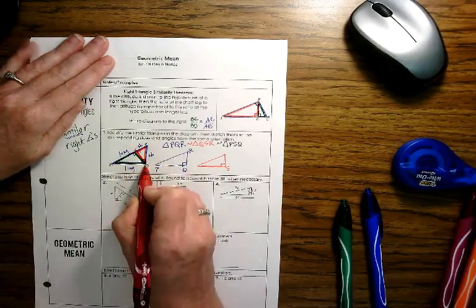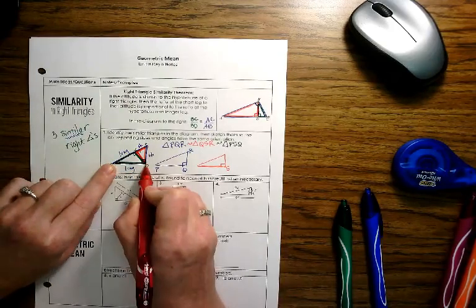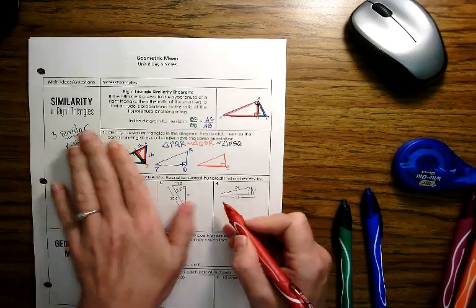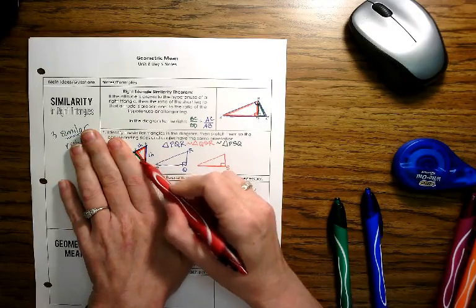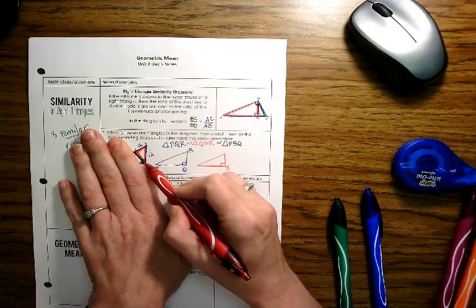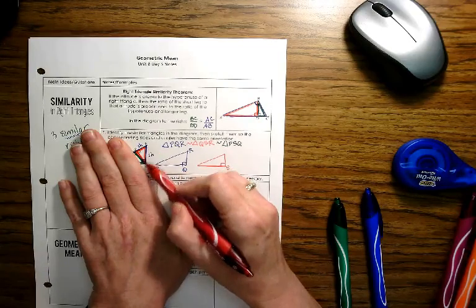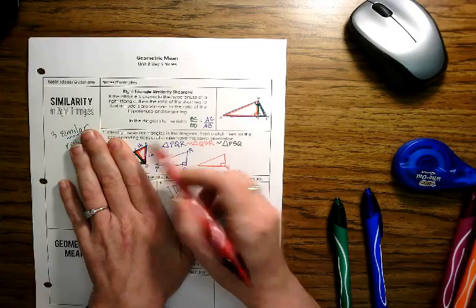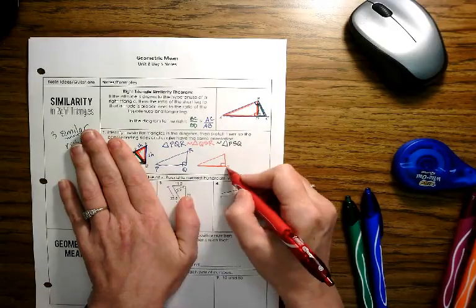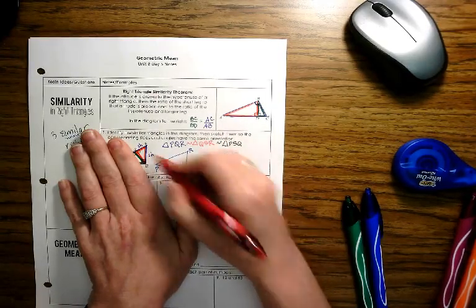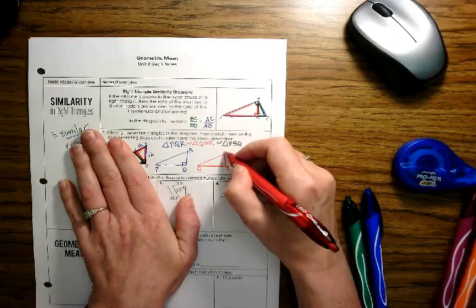PQ is the long leg of my blue triangle, so the long leg of my red triangle must be this one, must be the altitude, because the short leg of the blue guy went with the short leg. Okay? So my long leg will be QS, and my short leg will be SR.